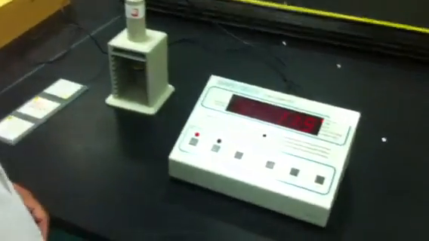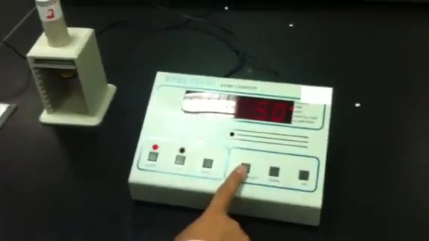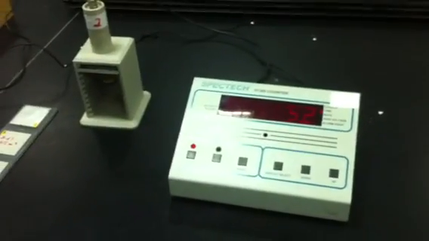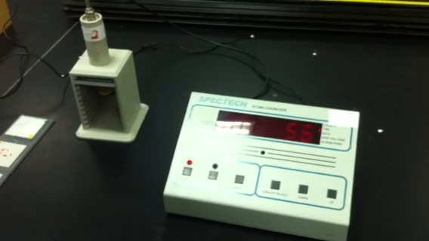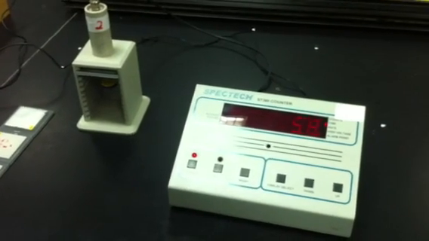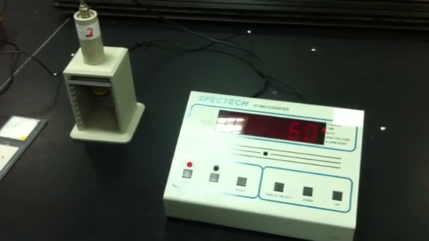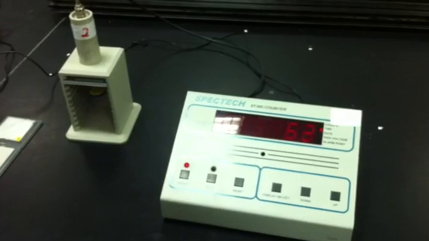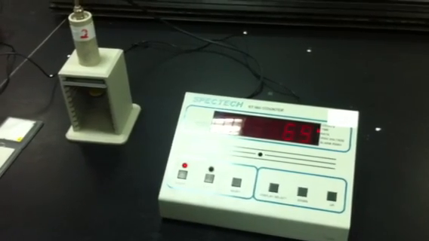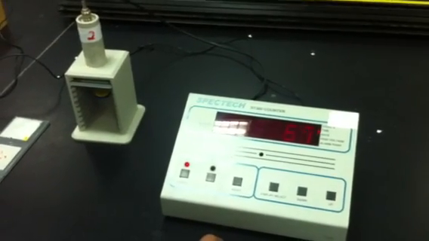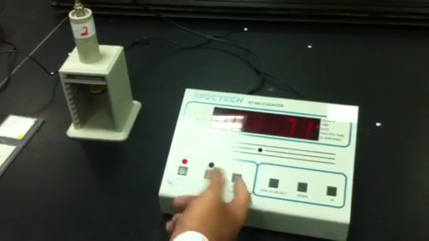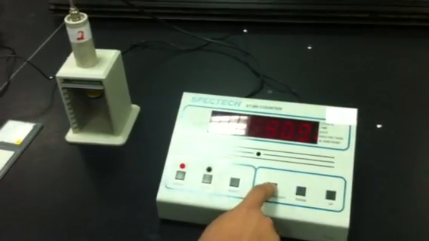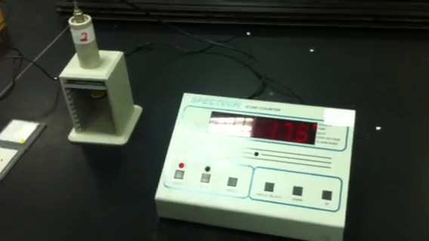Now we can see it is nearly finished. We are reaching 53 seconds. So to save time, we'll say it's the count of 100.